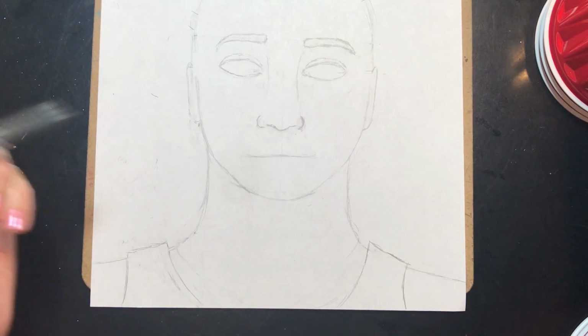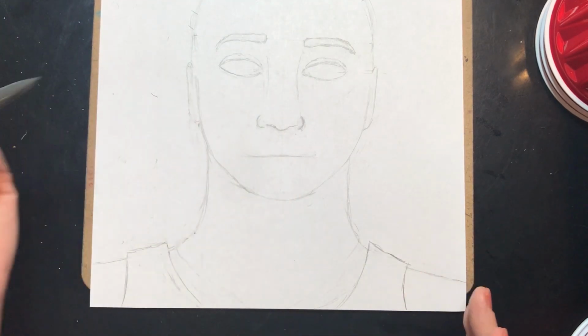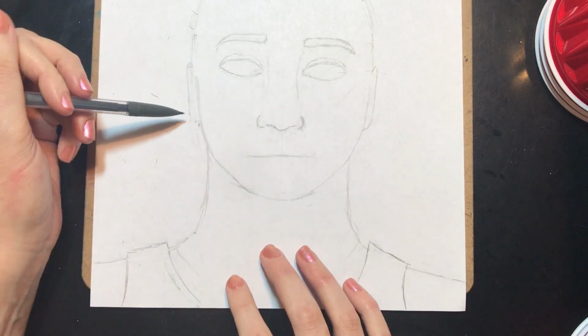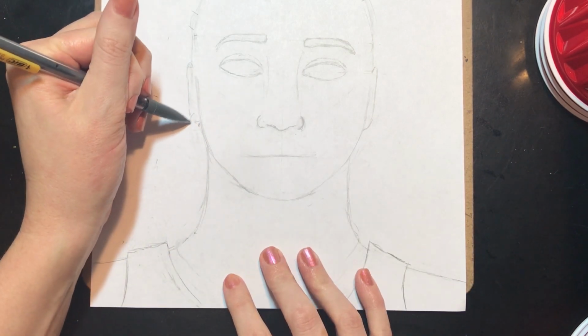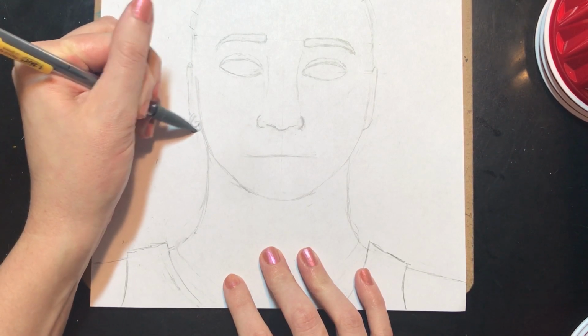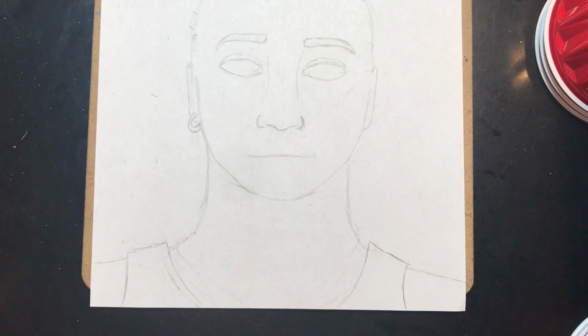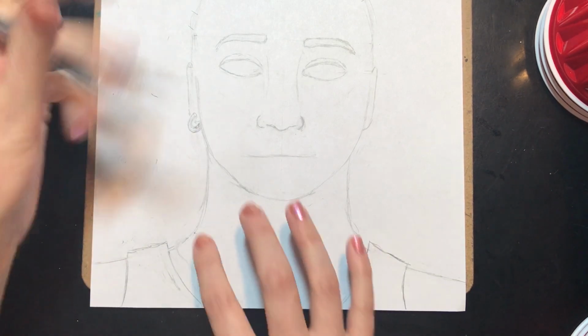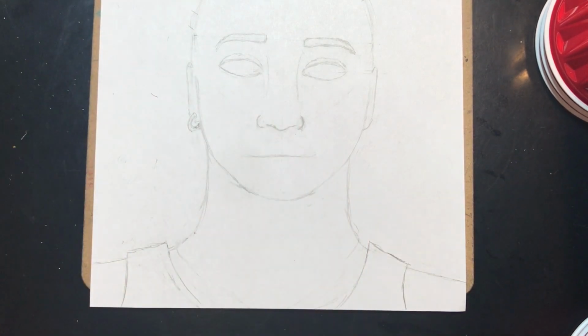At this point in time, if you want to draw a necklace on your character, or if their ears are still showing, if you want to do an earring, you can do that.